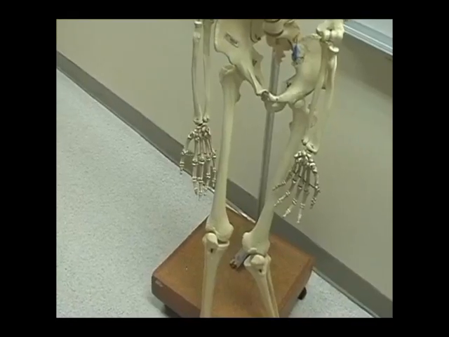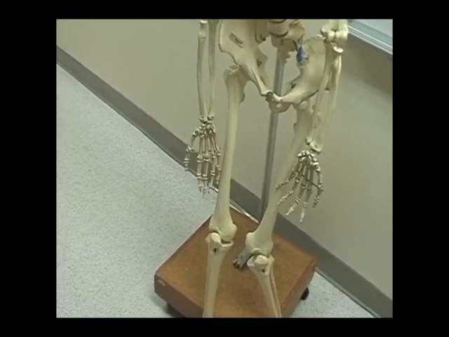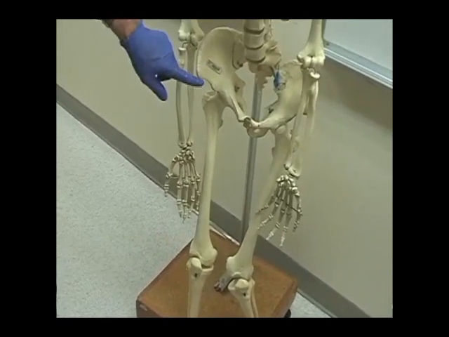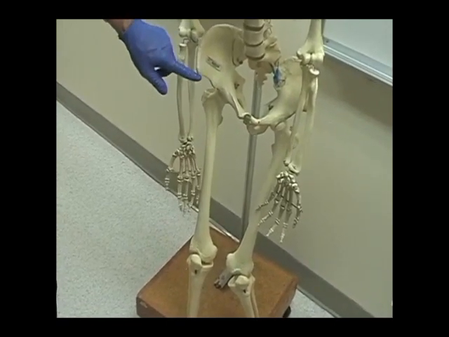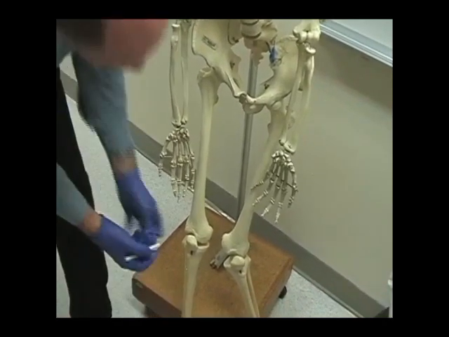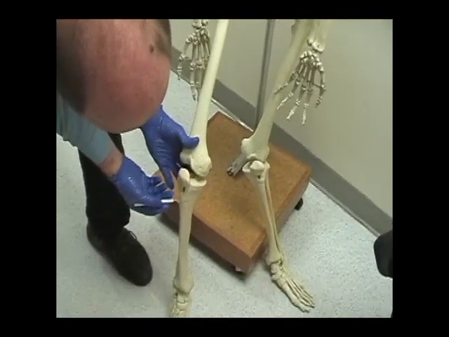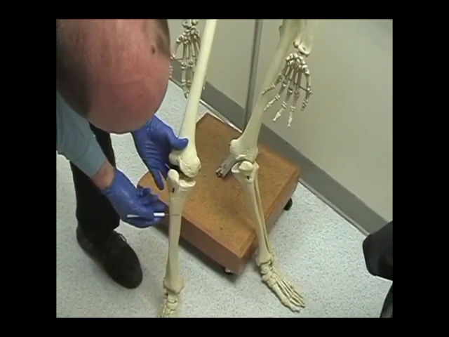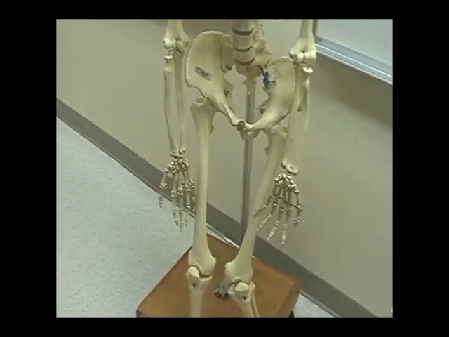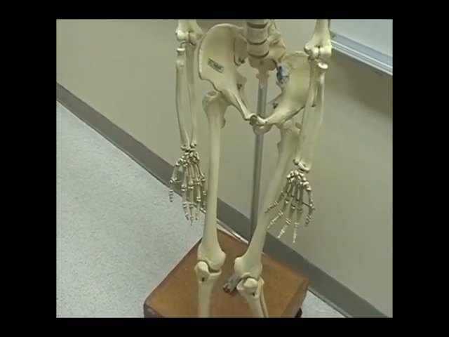Our next muscle, the sartorius, operates both the knee and the hip. The origin of the sartorius is the anterior superior iliac spine. The insertion of the sartorius is the proximal and medial surface of the tibia. The action of the sartorius is flexion of the knee and flexion and rotation of the femur.